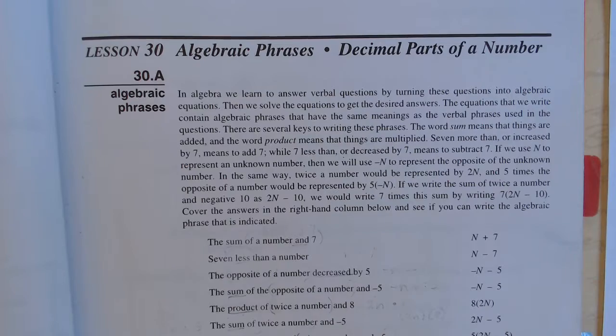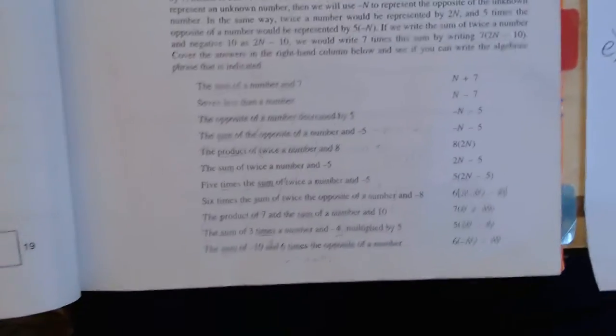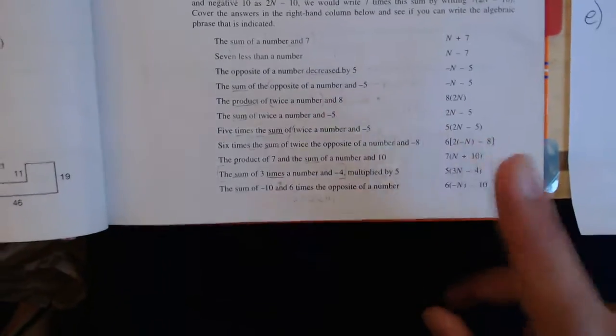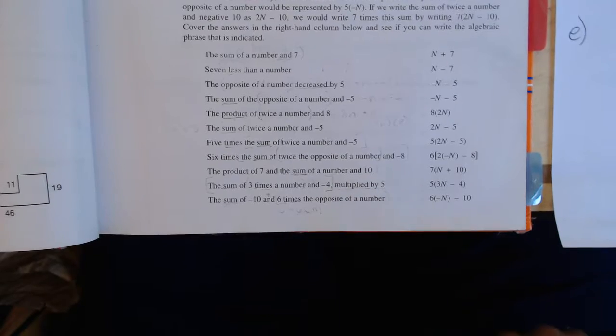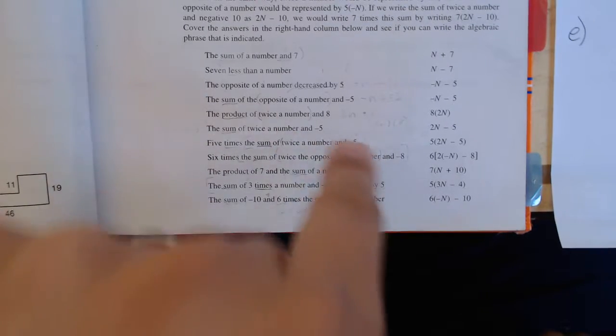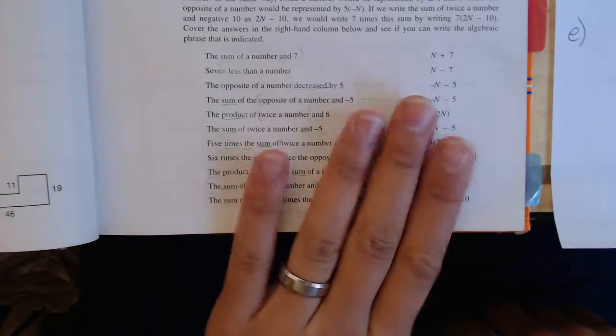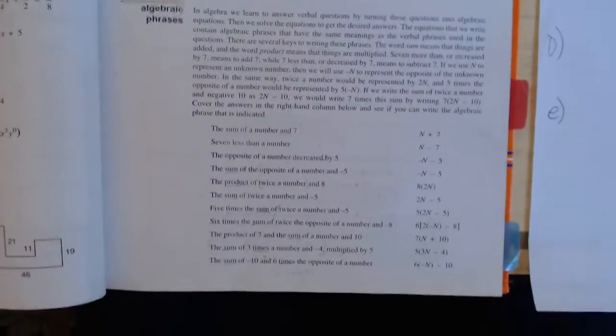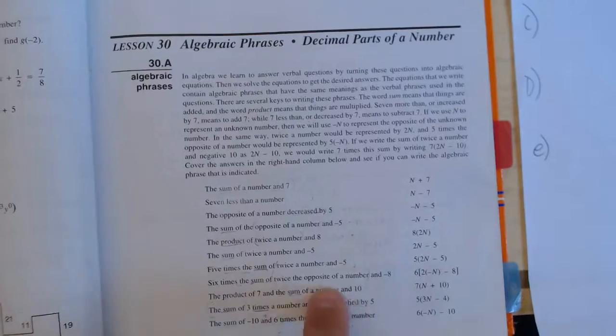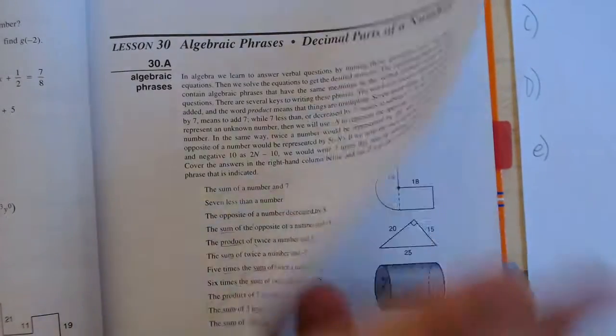So, algebraic phrases can be a little bit difficult, and I'm going to recommend you tab Lesson 30 in your book, because you may need to flip back to this example page as you run into problems that deal with algebraic phrases, because this will help you decipher what you're trying to do. We should have spent a good amount of time on this in class, but we'll go straight to the practice. If you haven't yet, go ahead and put a tab on Lesson 30 so you can reference this guide when solving your problems. And we'll go into the practice.